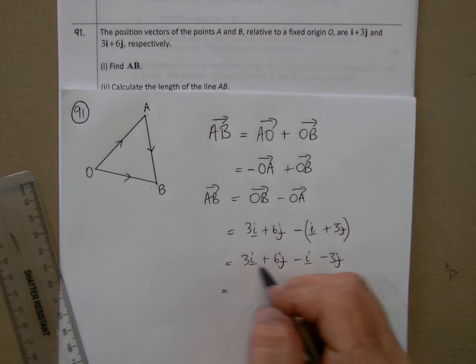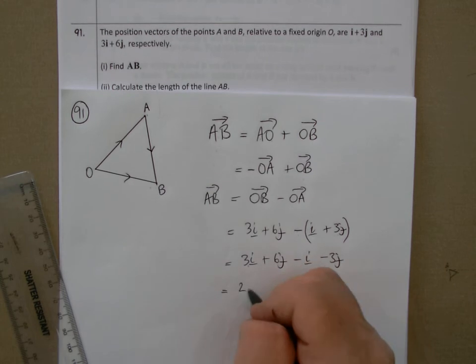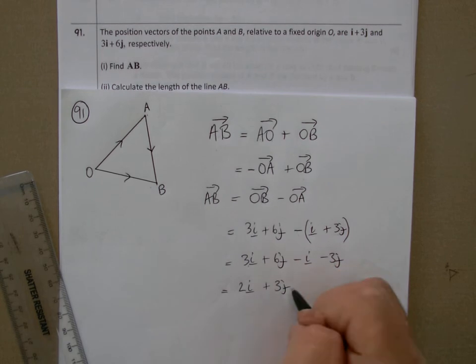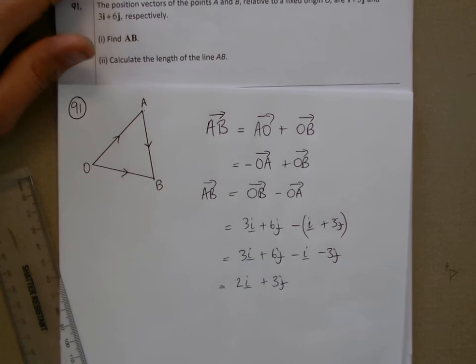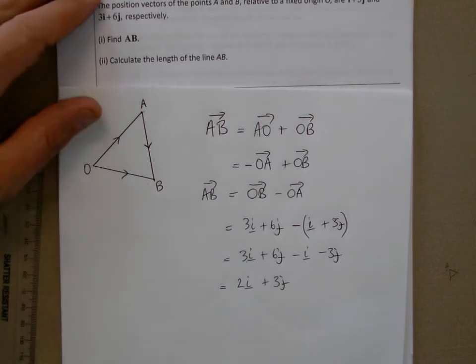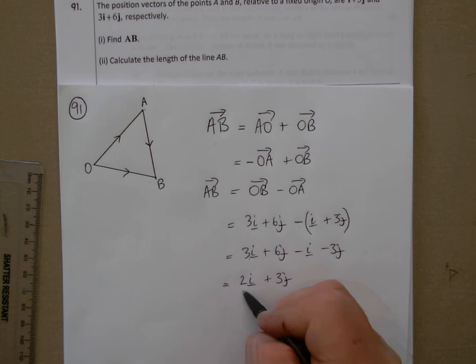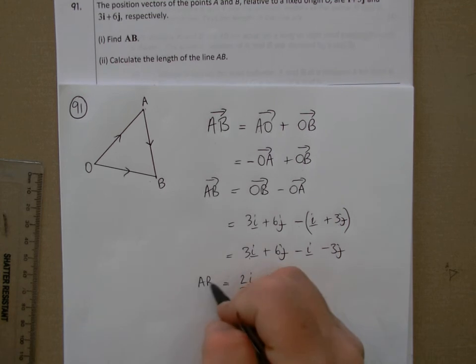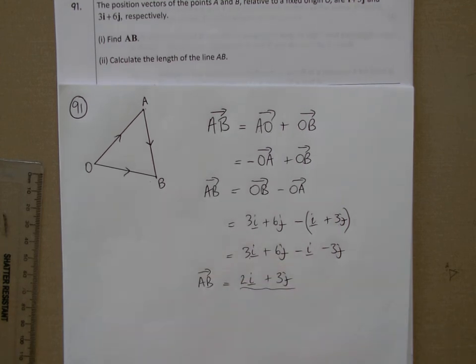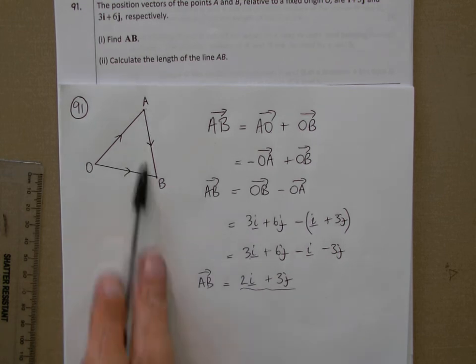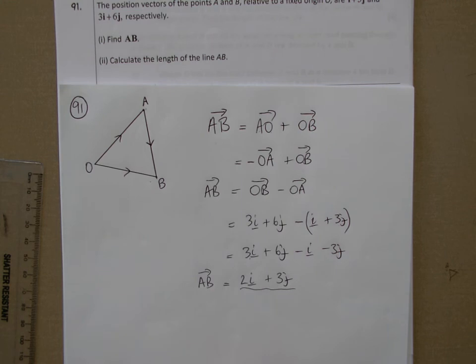Simplifying, 3i take away i is 2i, and 6j take away 3j is 3j. We group the i's and group the j's. There is my vector AB, 2i plus 3j. Part 2 says calculate the length of the line AB. So that's what we want to do. But remember, AB is simply this vector here, 2i plus 3j.